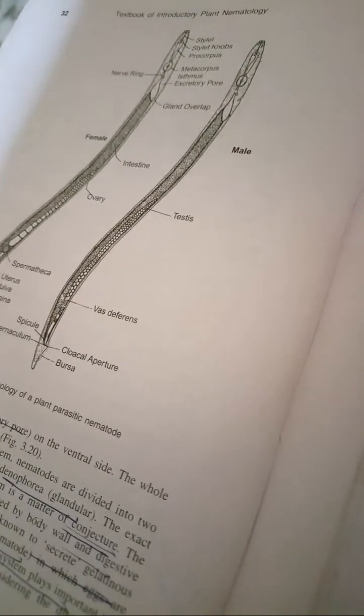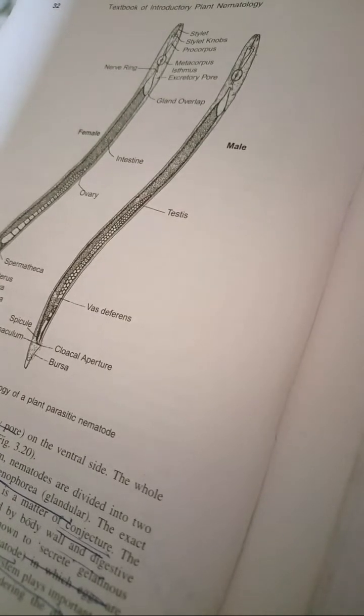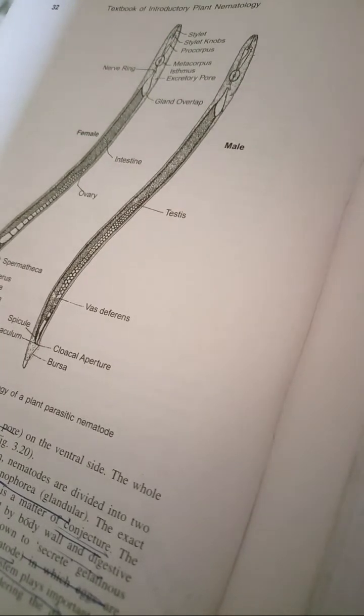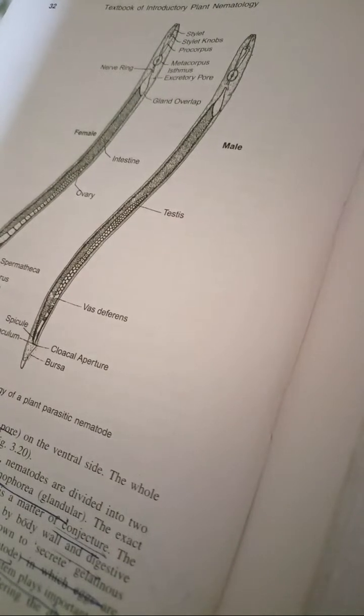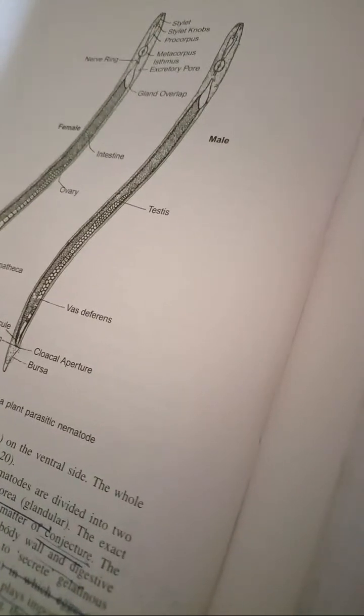Okay. So I told about pseudocoelomate. It means nematodes are pseudocoelomate. It means only the ectoderm, the external layer, is lined with the mesoderm, the middle layer, while it is not lined with the endoderm, the innermost layer of the alimentary canal of the nematode. That's why it is pseudocoelomate.